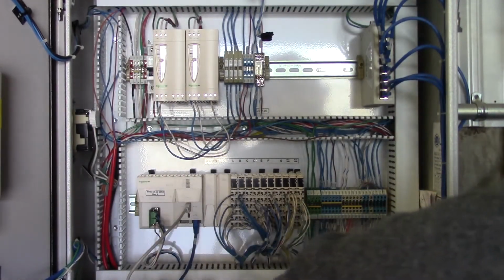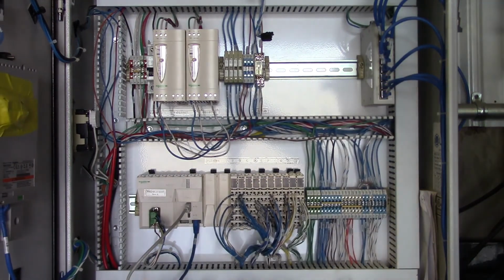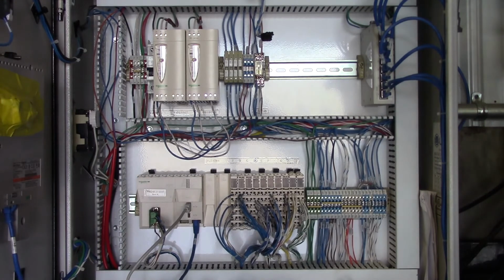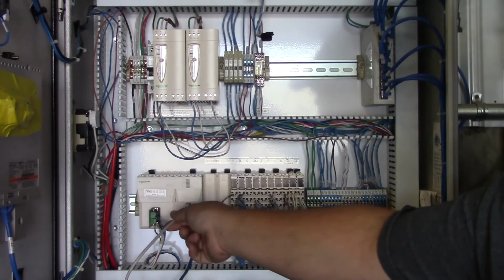Now that we have the panel door open, next thing we need to do is find the PLC, which is located there in the middle, the long piece with the blue and white wires going into it, and we need to unplug the USB cord that is going into the USB port on the PLC.